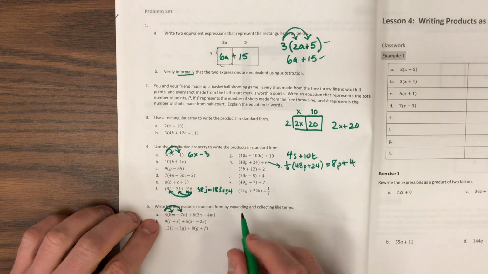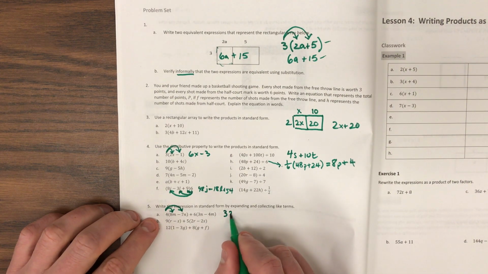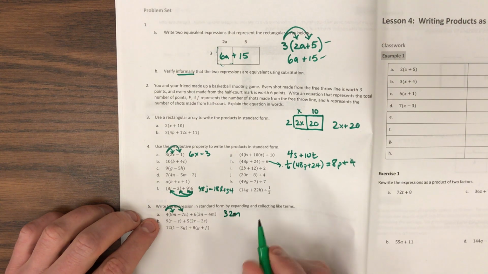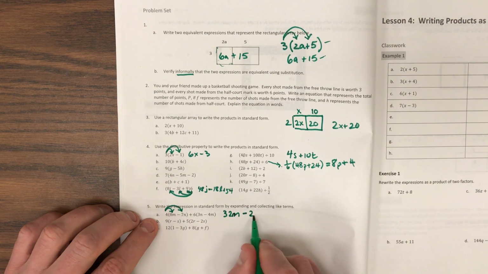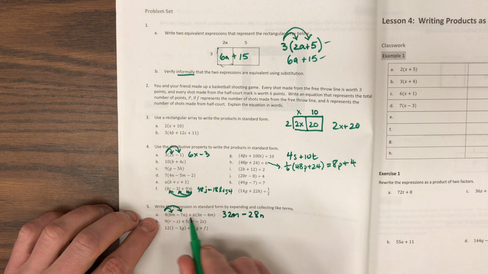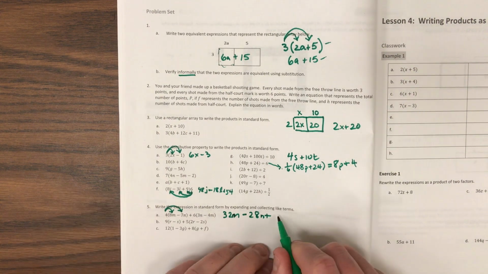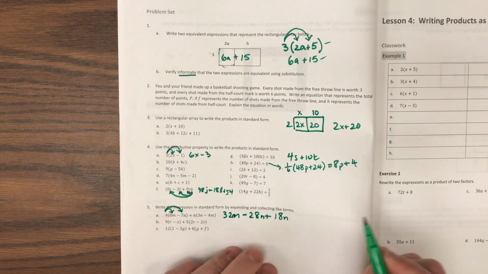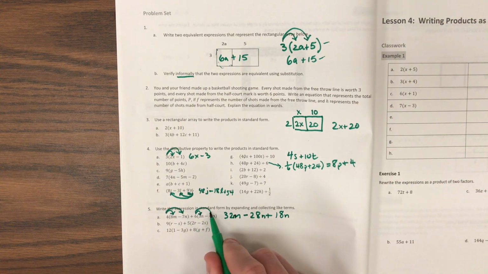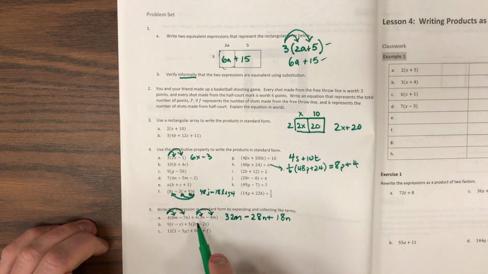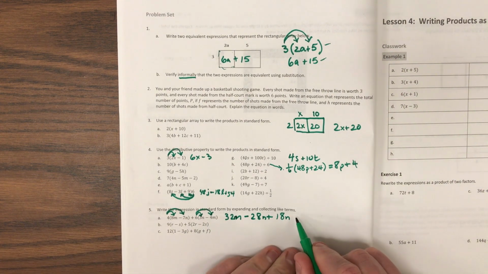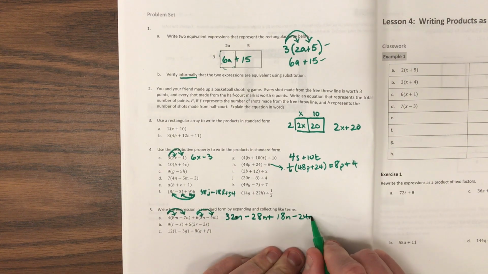So 4 times 8m is 32m. It kind of looks like an M, or an N. It should be an M. Minus 4 times 7 is 28, so 28n. And then I have a plus sign here, so I should bring that over. Then 6 times 3n, that's 18n. And then let me draw my little arrows. You don't have to draw these arrows, I just do it to help you see what I'm doing. And then 6 times 4m, that's 24m. I've got a minus sign in front of it.